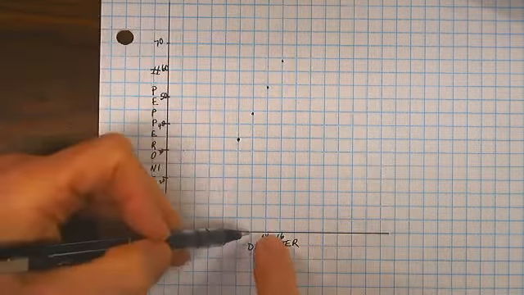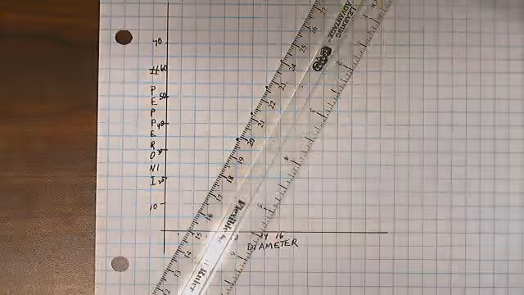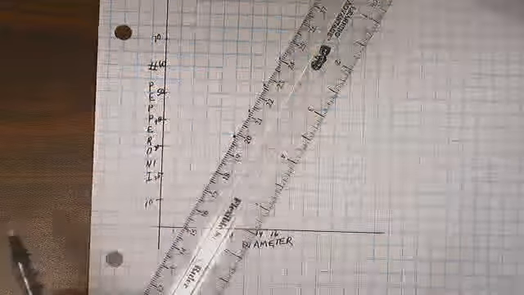What is our slope? Our slope is change in y over change in x. Up 10 over 2, and we see that our y-intercept is a negative value. That reinforces our belief that answer A is the correct answer for that problem.